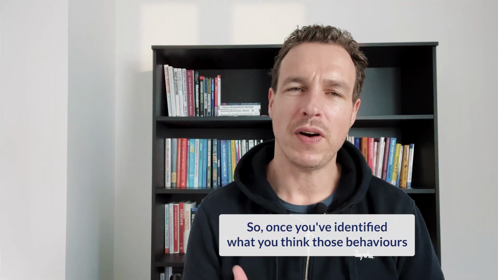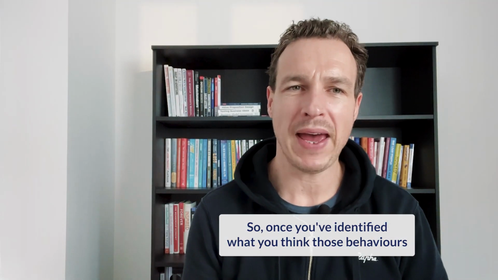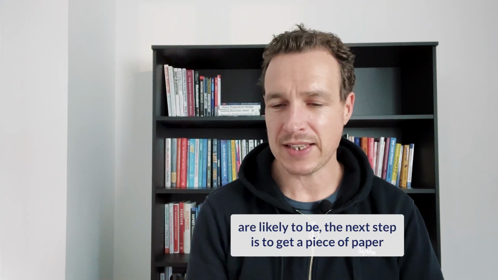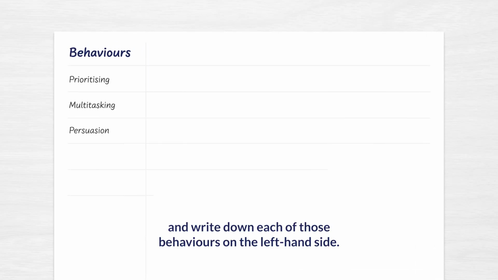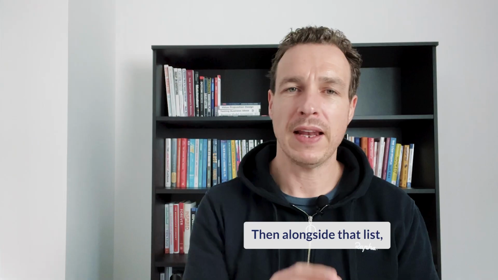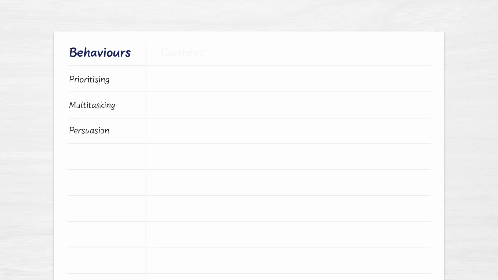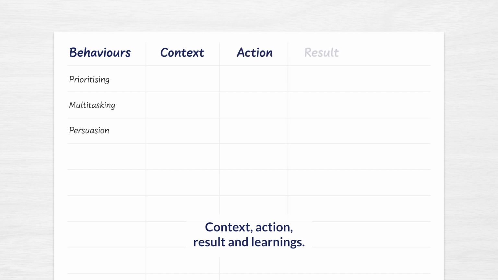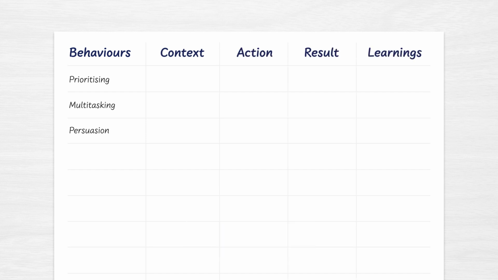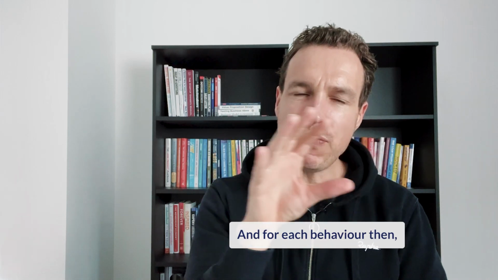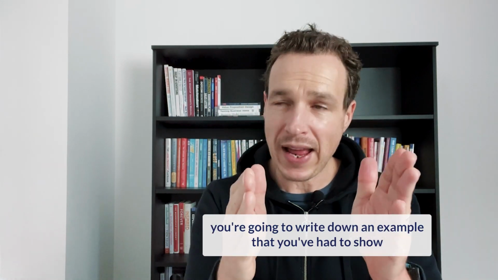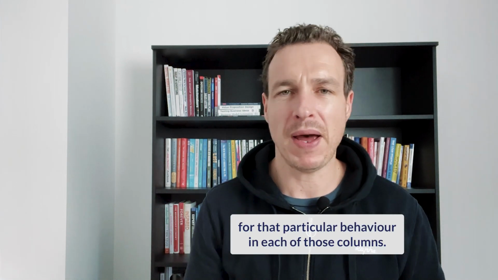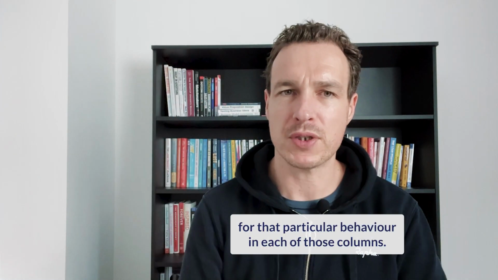So once you've identified what you think those behaviours are likely to be, the next step is to get a piece of paper and write down each of those behaviours on the left-hand side. Then alongside that list, you're going to have 4 headings: context, action, result, and learnings. And for each behaviour then, you're going to write down an example that you've had to show for that particular behaviour in each of those columns.